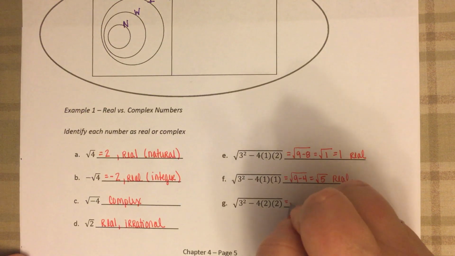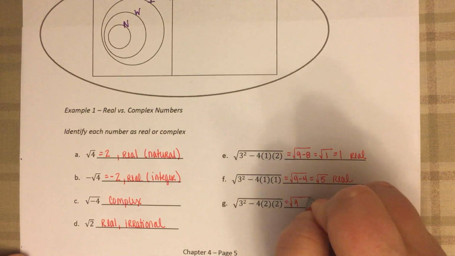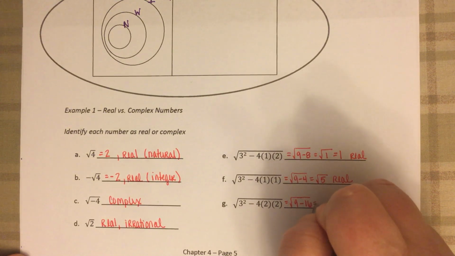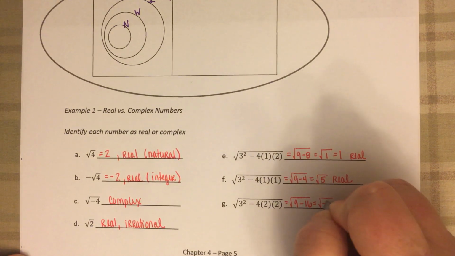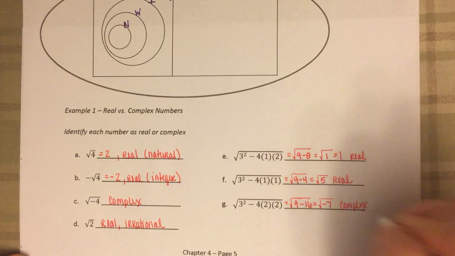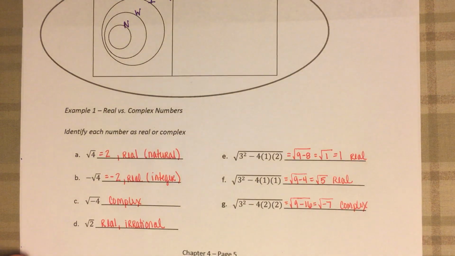And then in this last one, we get the square root of 9 minus 4 times 2 is 8, times 2 again gives us 16. So we get the square root of -7. This would be an example of a number that is not real. It is a complex number because we have a negative sign inside our square root.